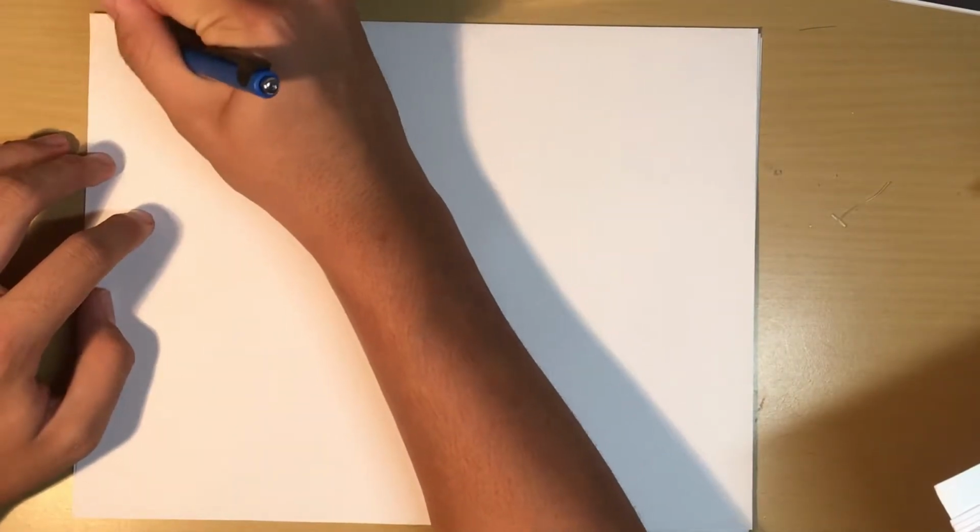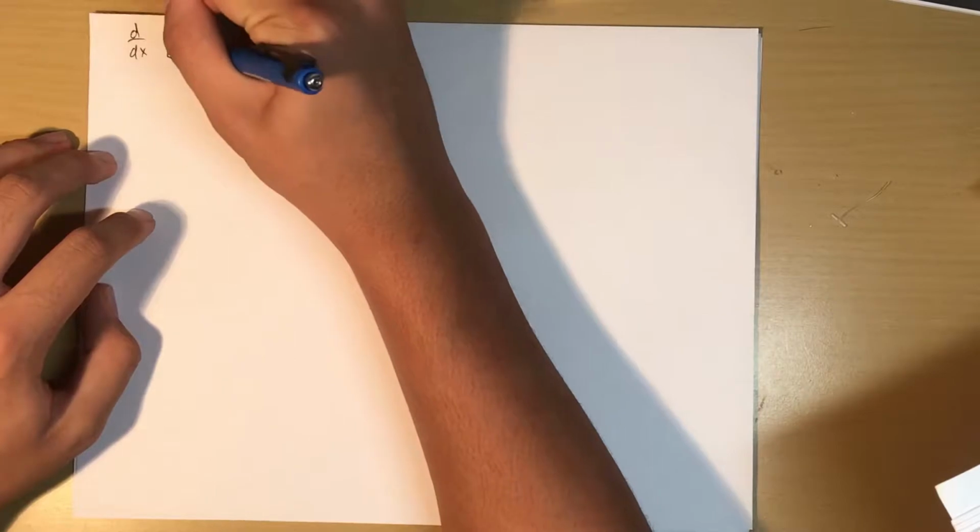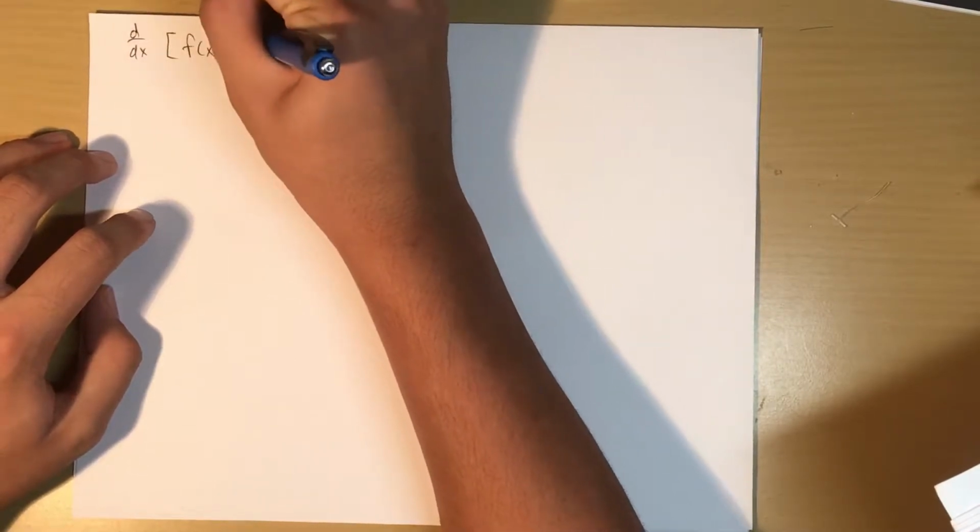So today we're going to be looking at the chain rule, the product rule, and the quotient rule. Let's start off with the chain rule. Let's say we're asked to find the derivative of f of x to the power of h.